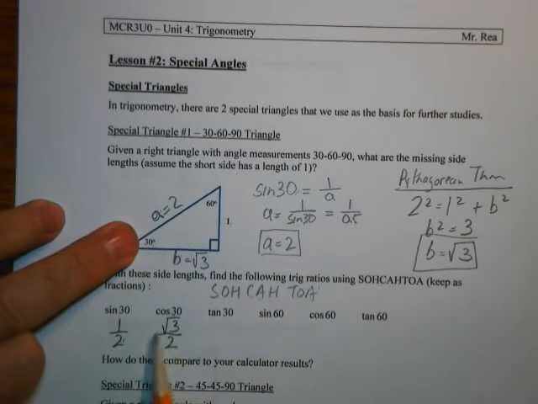And if you try to do that on a calculator, you get your screen filled with digits. This is the exact value of cosine 30. If you do it on a calculator, you're going to get a rounded decimal version. So we call this the exact value compared to the rounded or non-exact value.